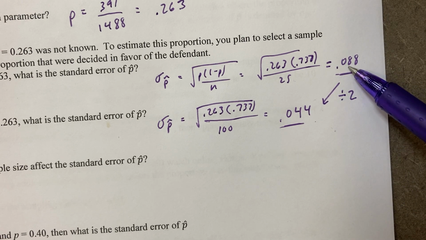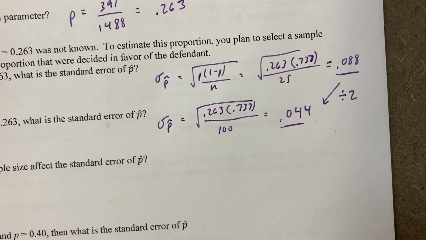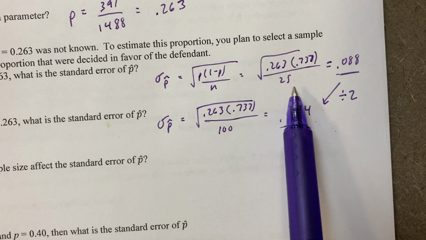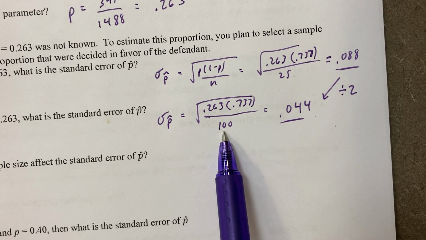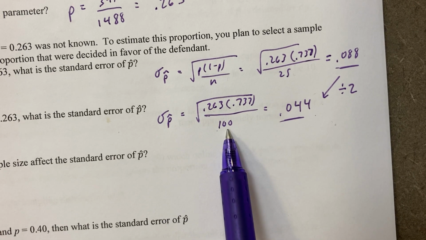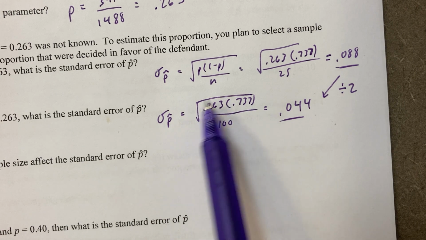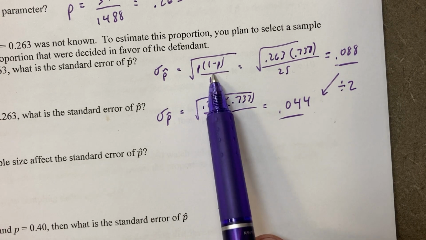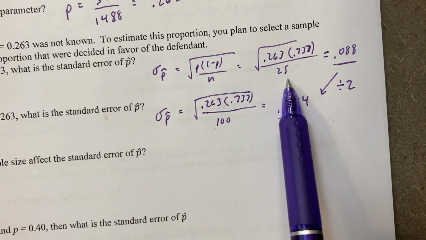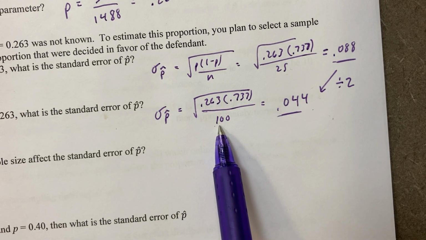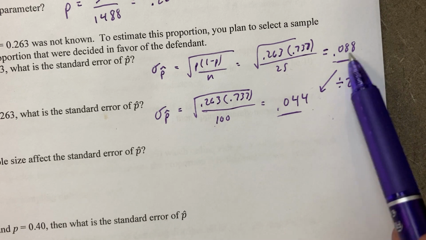It was 8% or 9% to roughly that. And that's what we expect, because this really is not a 100. This is the square root of 100. This is really 1 over 10 is what this is. And this is really 1 over 5. It's the square root of 25. This is 1 over 5 compared to 1 over 10, which is half, which makes sense because this is half of this.